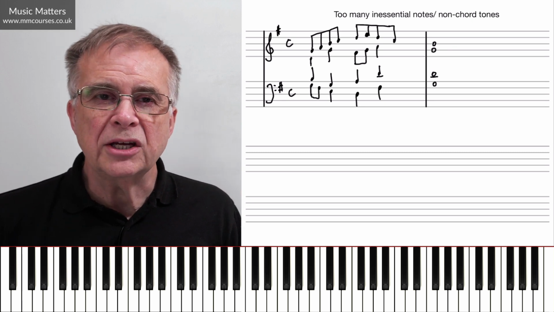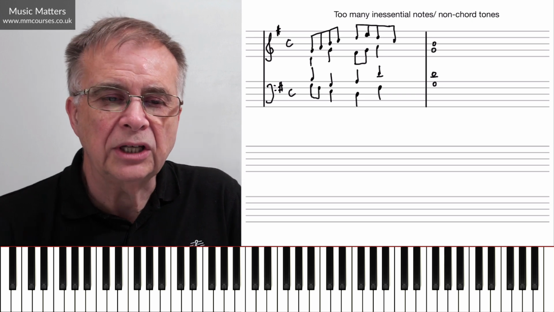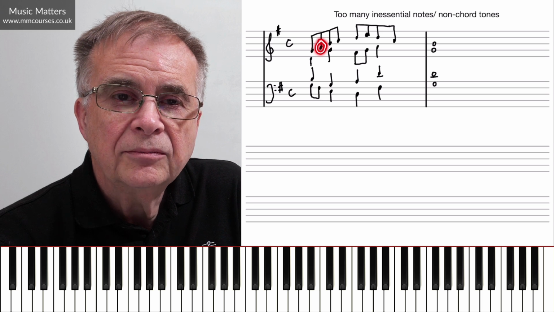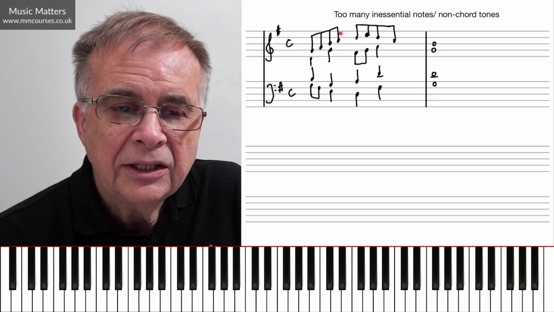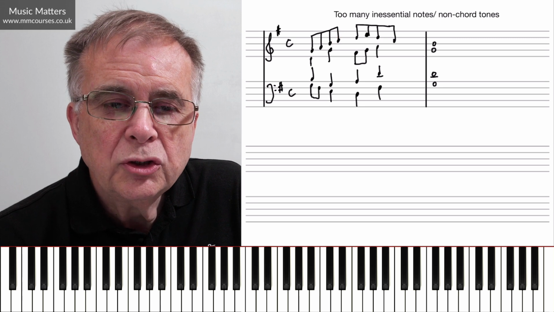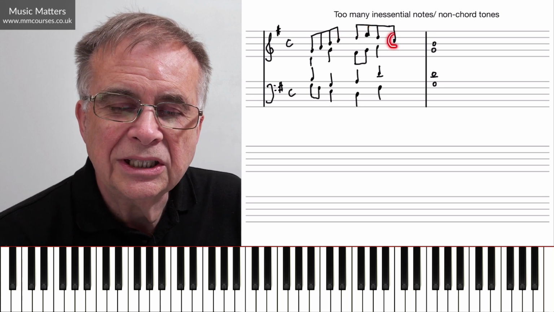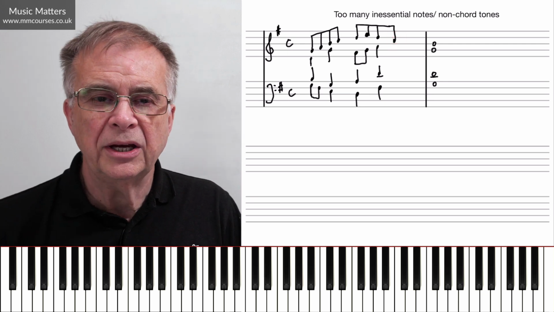Has it got enough interest with inessential notes or non-chord tones? Well, the soprano is treating that as a passing note, as a passing tone, and there's another one there. We are treating this as an upper auxiliary or an upper neighbour tone. We are treating this as a passing note or a passing tone.